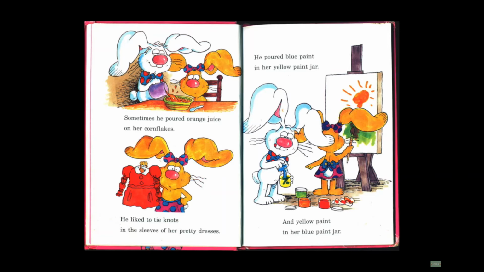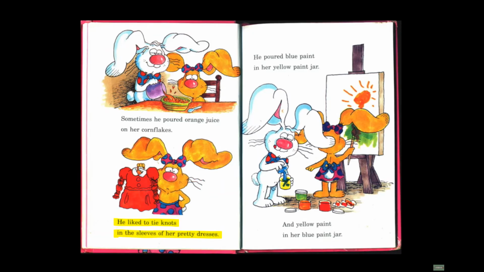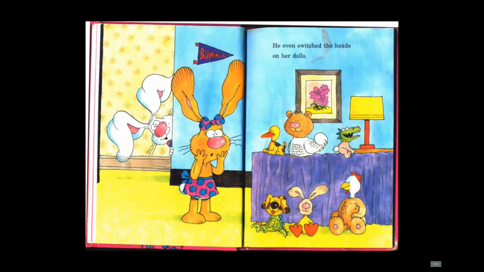I may read the following sentences in this way for this activity. "He liked to tie knots in the sleeves of her pretty dresses. He even switched the heads on her dolls."